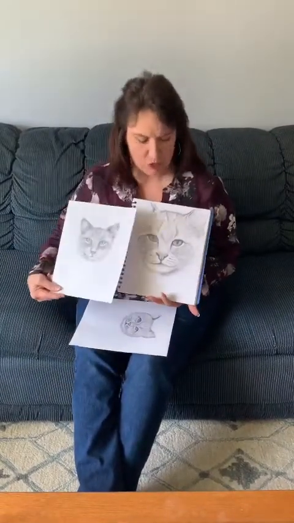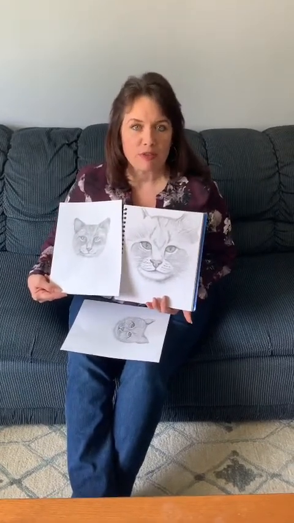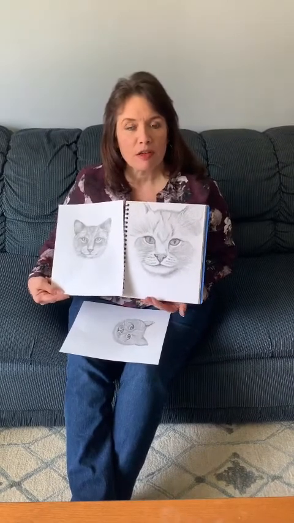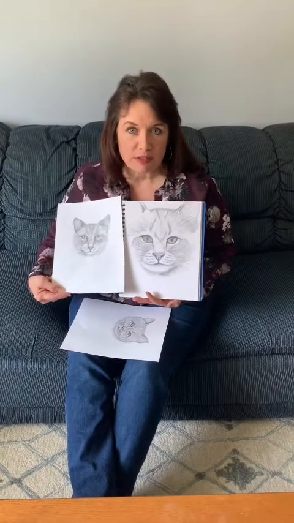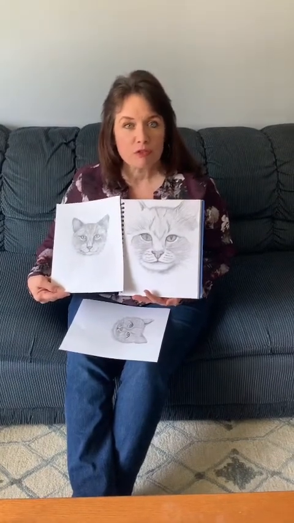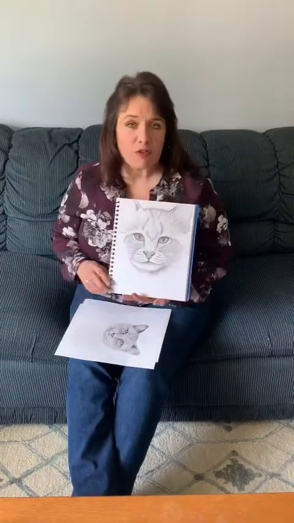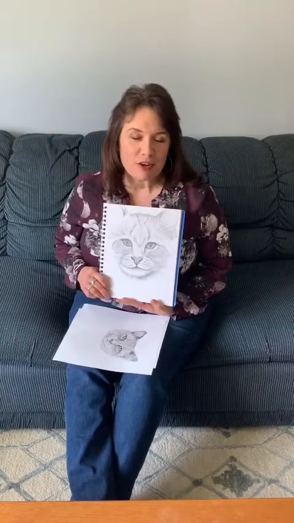We're not going to do different types of cats, even though there are lots of different types of cats. We're just going to spend our time focusing on drawing the main structure of the face. We're just going to do the head or the face of the cat. So it would be helpful if you had some B pencils to do the shading. Let's get started.